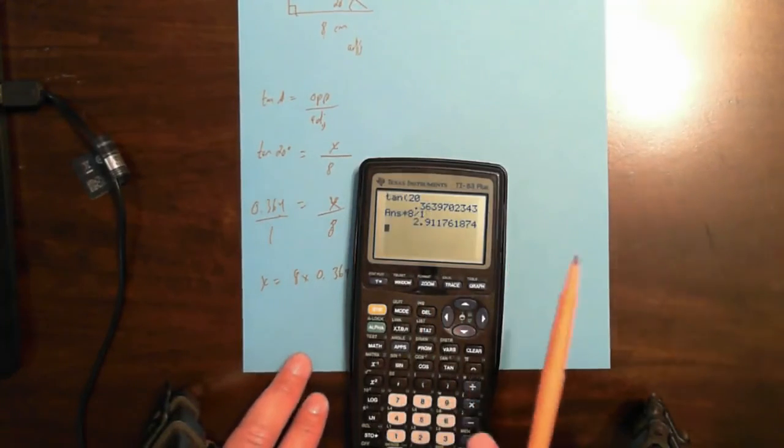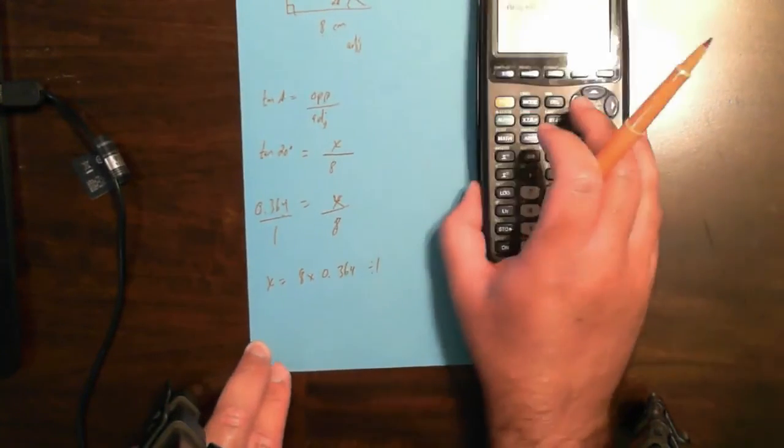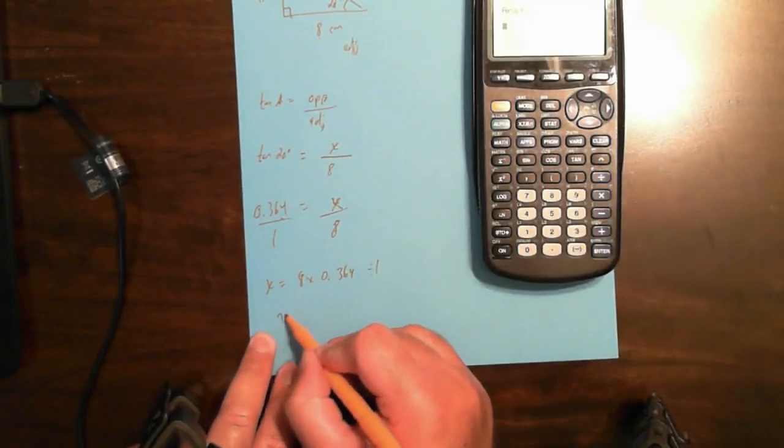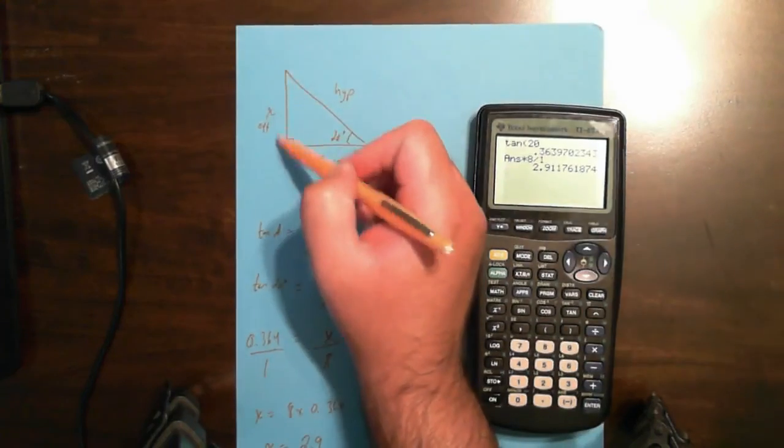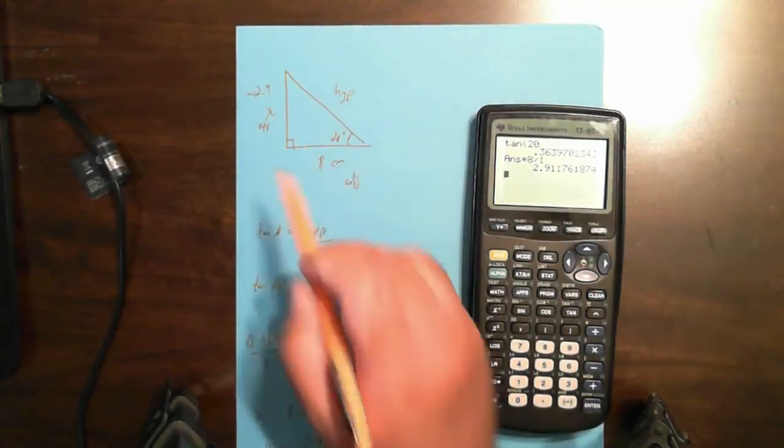And press equals. So it gives me about 2.9. So x is approximately 2.9. So this would tell me that this length here is about 2.9.